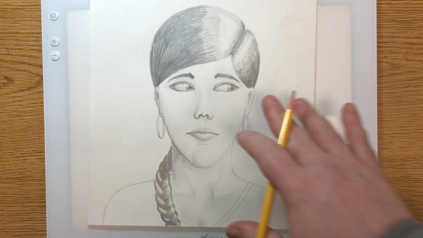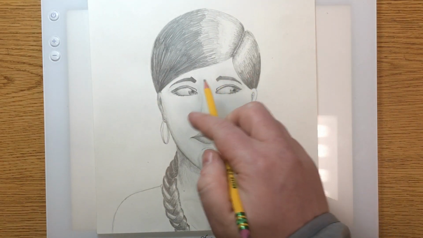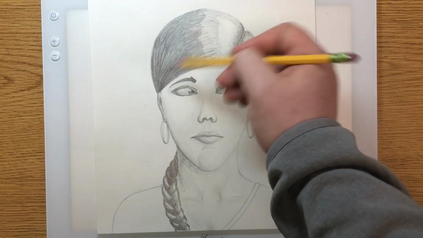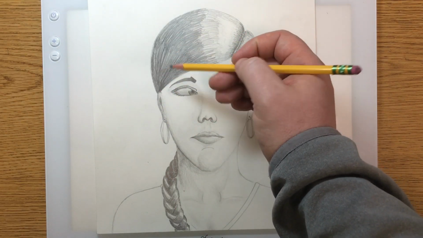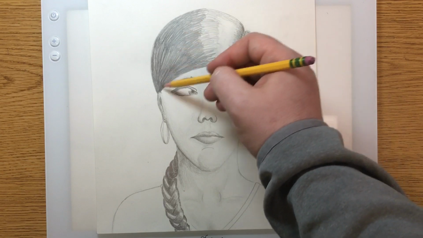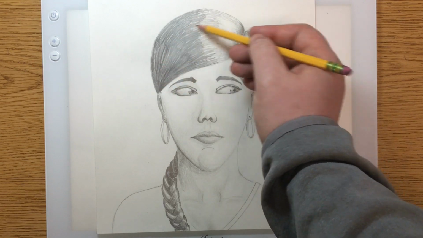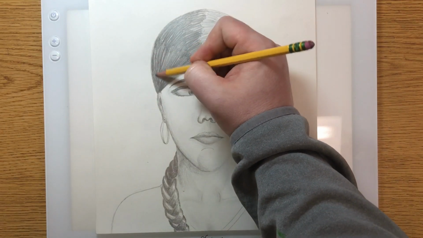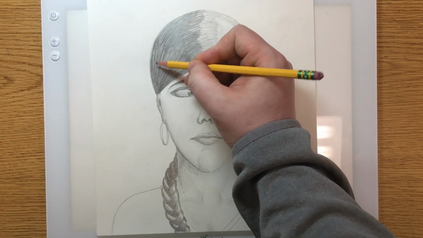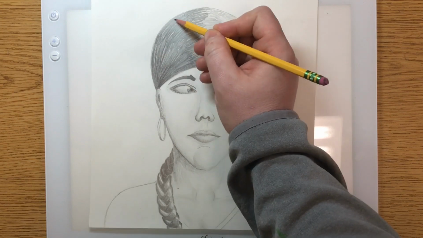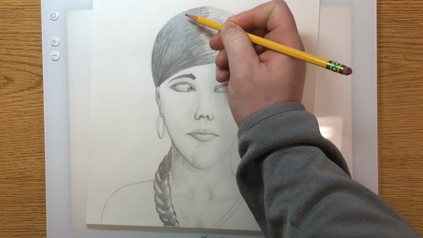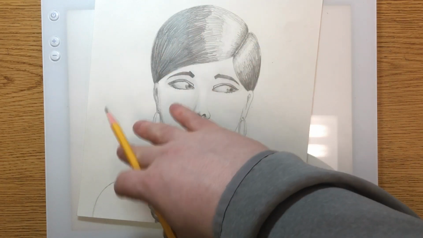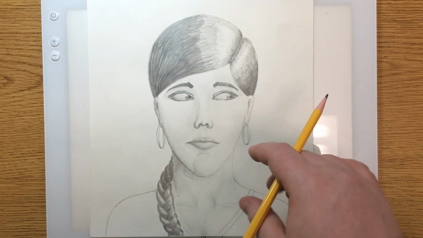And with the lady, one of the things that I wanted to talk about was how, a lot of these, I was shading with my pencil moving in this direction, but also in a lot of cases I was making long swooping lines. I didn't want little small movements with my pencil. I wanted nice long sweeping lines to give the effect that it's long swooshing hair.